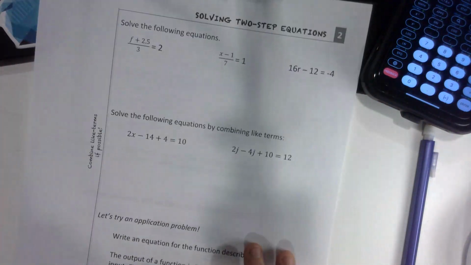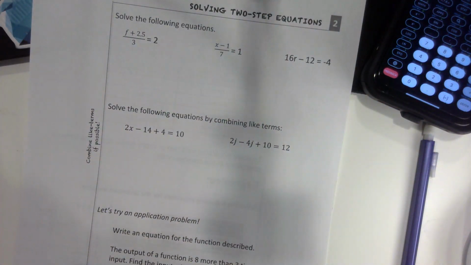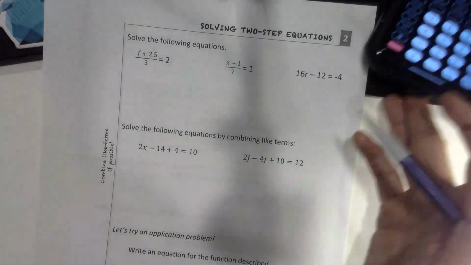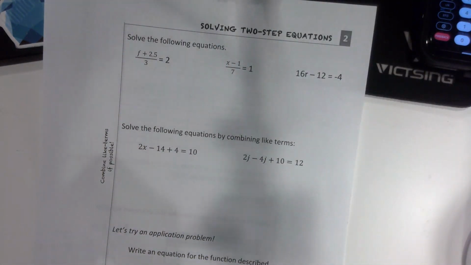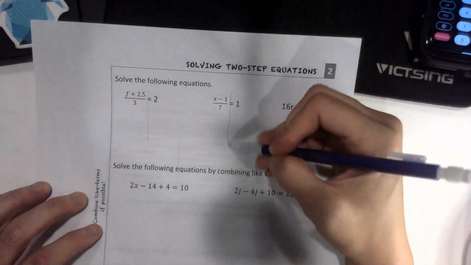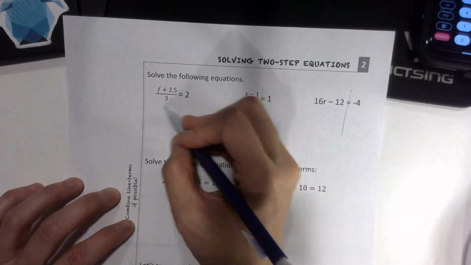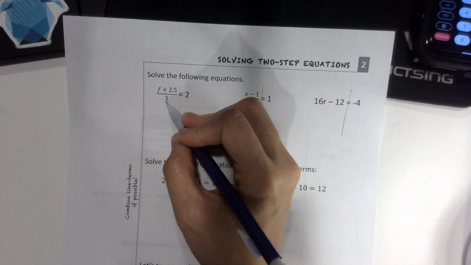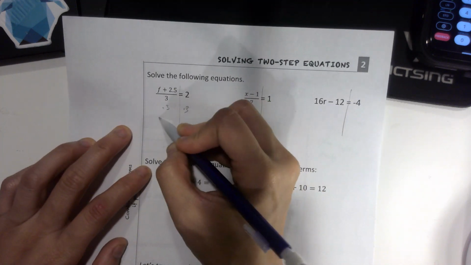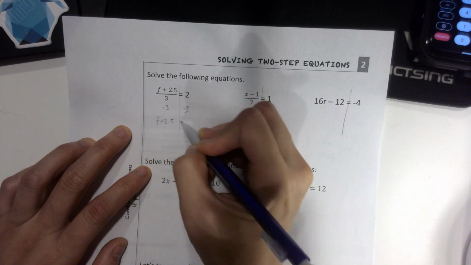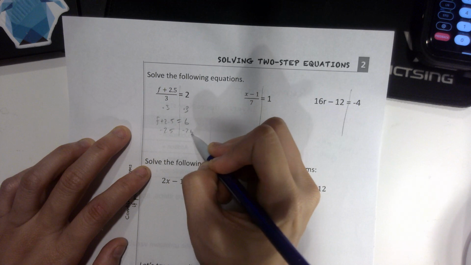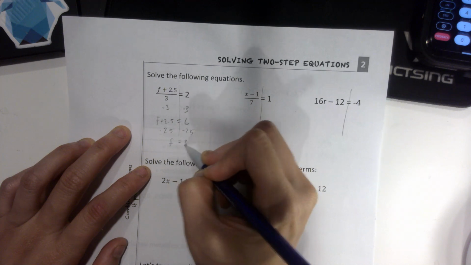Okay. Back side. Solve the following equations. Why don't you pause the video and see if you can do these, and then you can unpause it and see if you got them right. I'm going to put my lines for all of these. This one we divided at the end, so we're going to undo that first. Then we're left with f plus 2.5 equals 6 minus 2.5, and we're left with f equals 3.5.